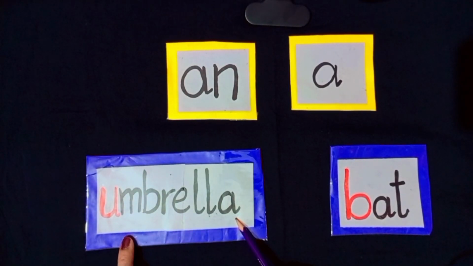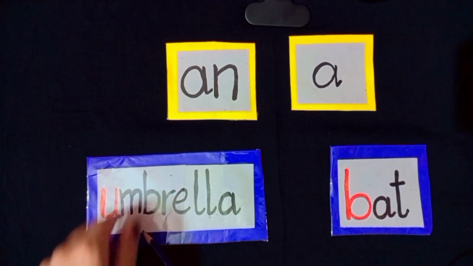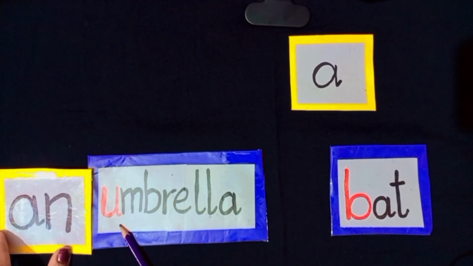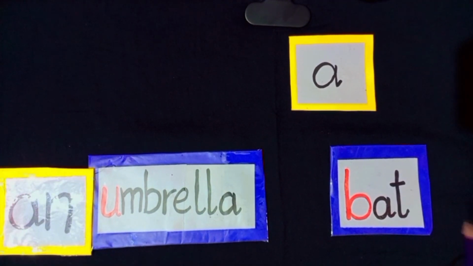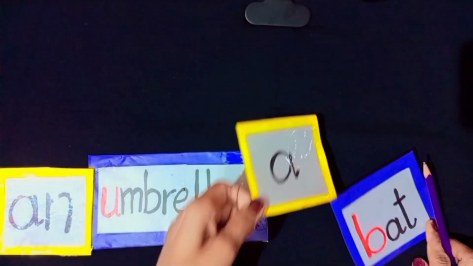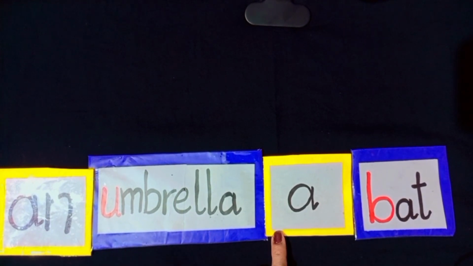So in umbrella, U is the starting sound of umbrella. U is a vowel, so we use an with it as an is the best friend of vowels. And in a bat, B is the starting sound and it's a consonant. And you know who is the consonant's best friend? Yes, A is the consonant's best friend. An umbrella, a bat.